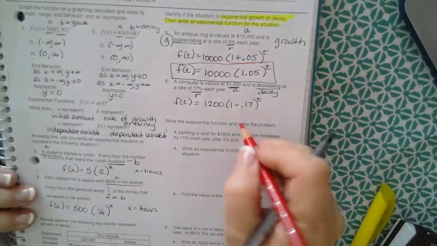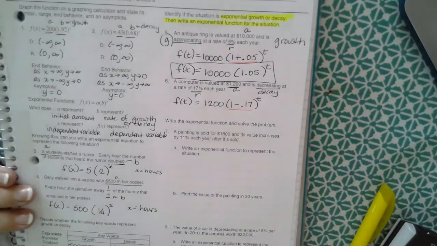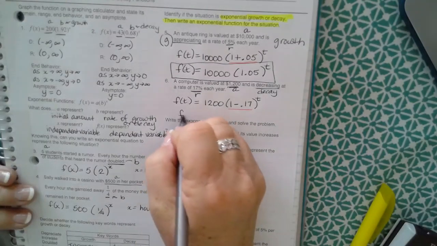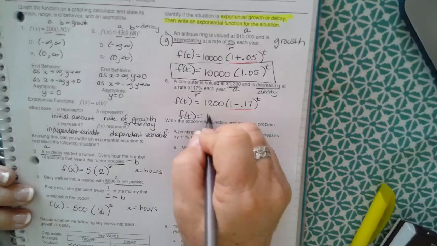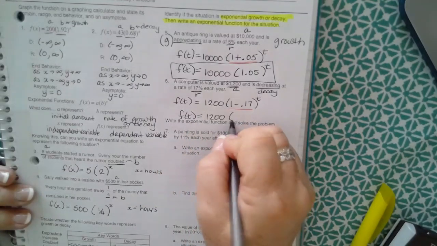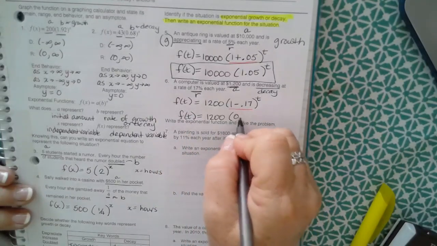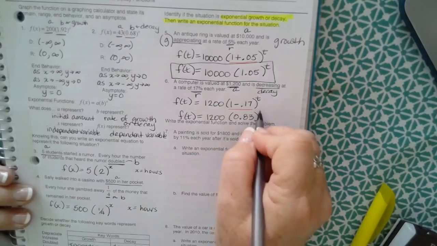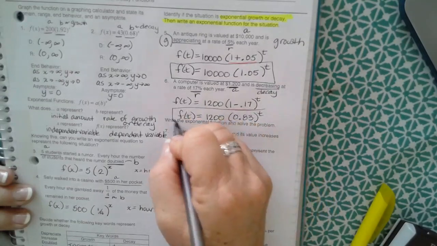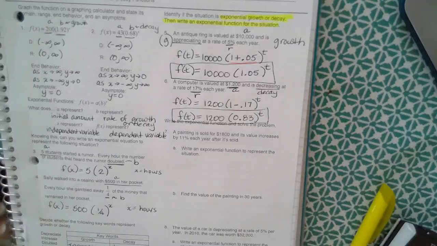Just like on the last one, we're going to combine our like terms there, and I get f of t equals 1,200 times 0.83 to the t. And that is our equation.